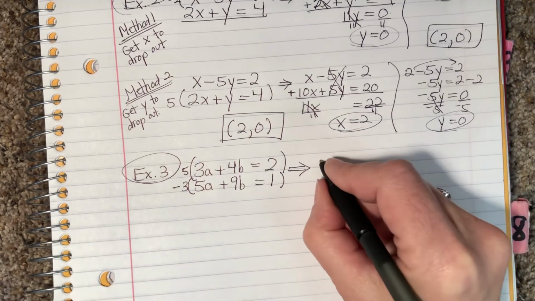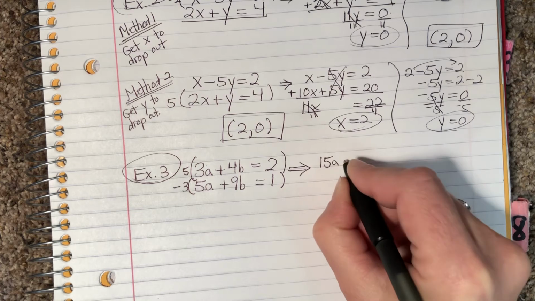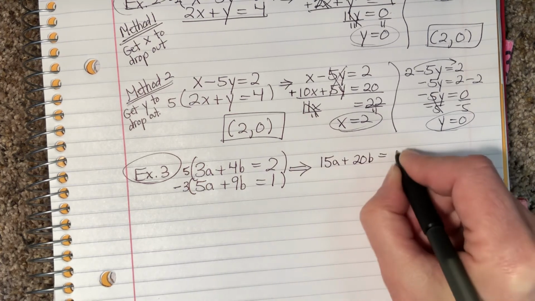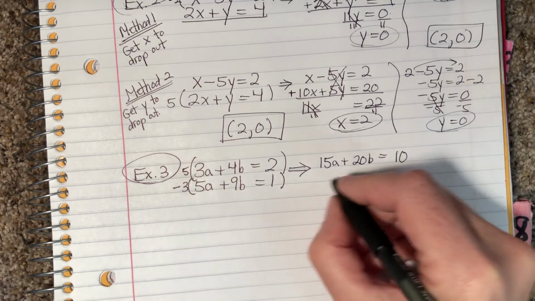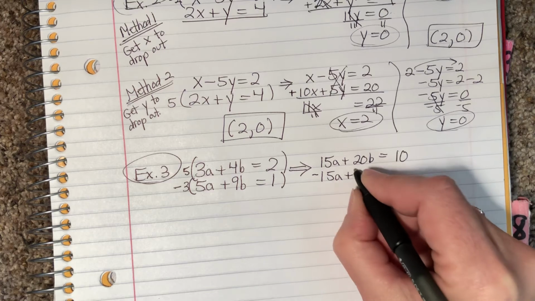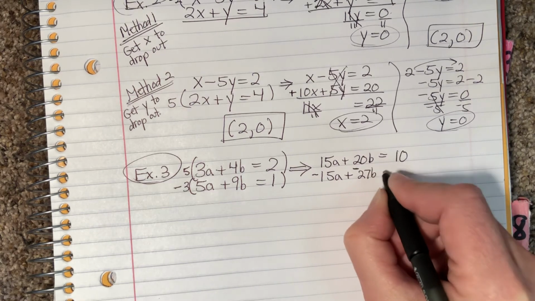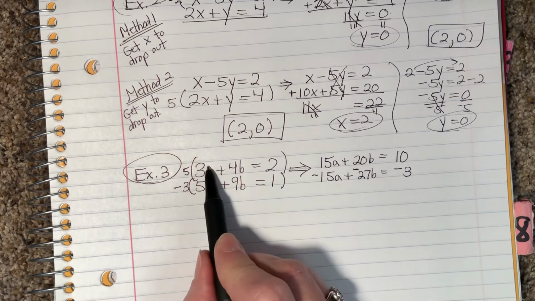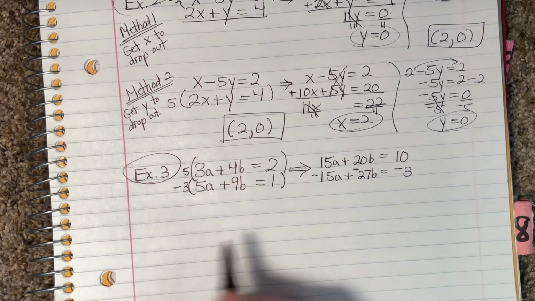Anyway, top equation, 15a plus 20b equals 10. Negative 3 times 5 is negative 15a plus negative 27b equals negative 3. You just have to be careful to multiply every term in the equation by this number.